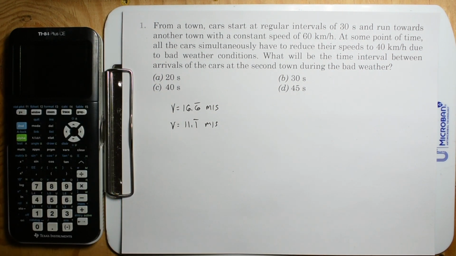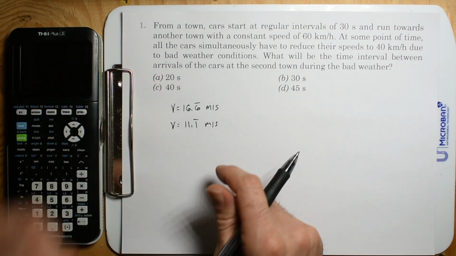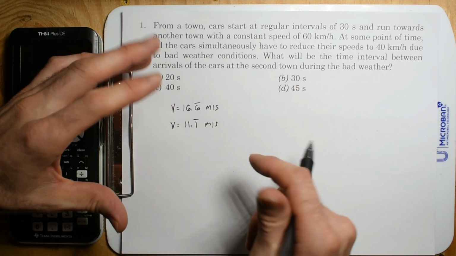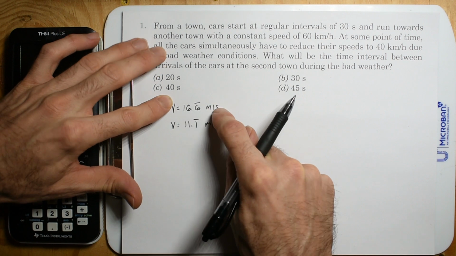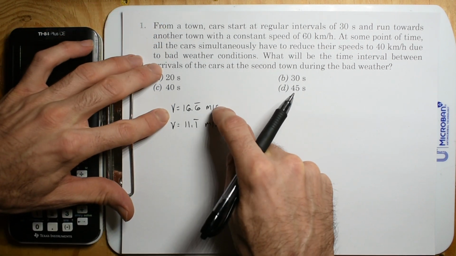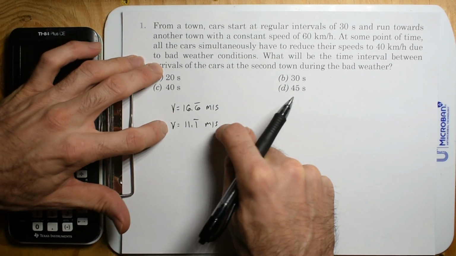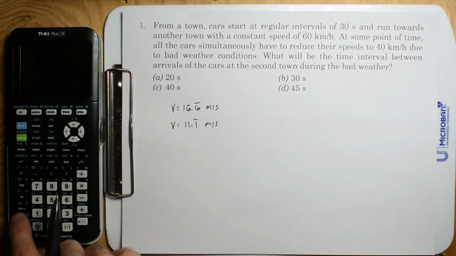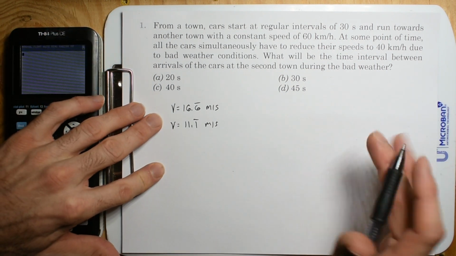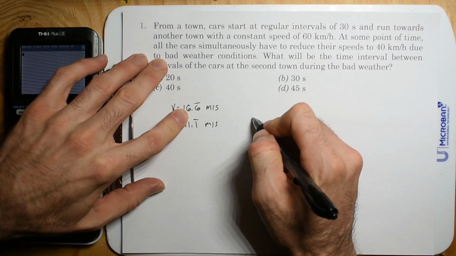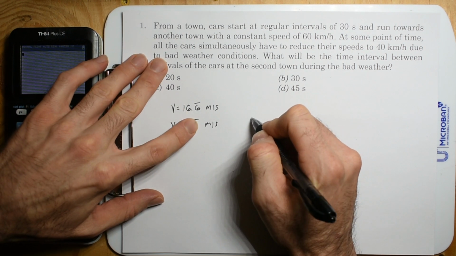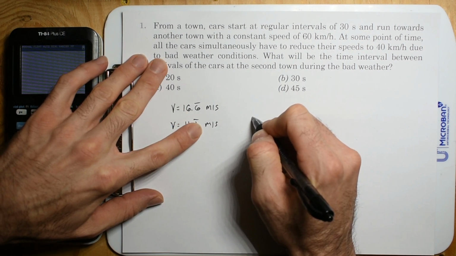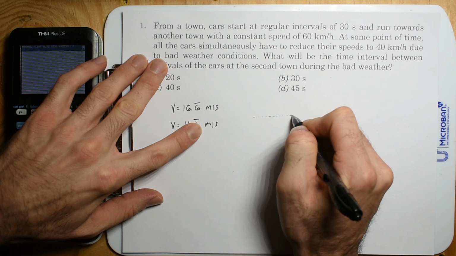And so for this problem, we have that initial speed of 16.6 repeating meters per second, and we're reducing our speed to 11.1 meters per second. Heck yeah. Now even right here, you can make the problem anything you want. You could just change this to 10 and this to 5, or this to 15 and this to 10. Sometimes that's useful, but we'll keep at it like this.